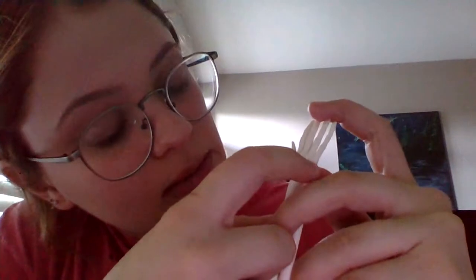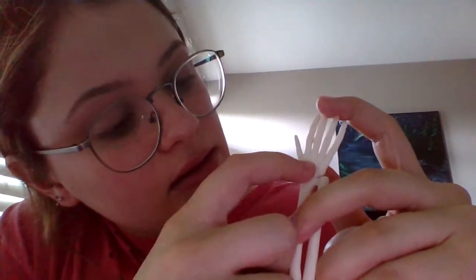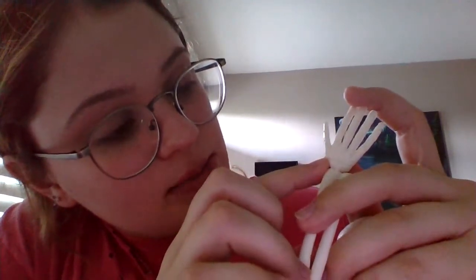Now looking at the hand here, we have the carpal bones, which include the scaphoid, lunate, triquetrum, pisiform, hamate, capitate, and then the trapezoid and trapezium.